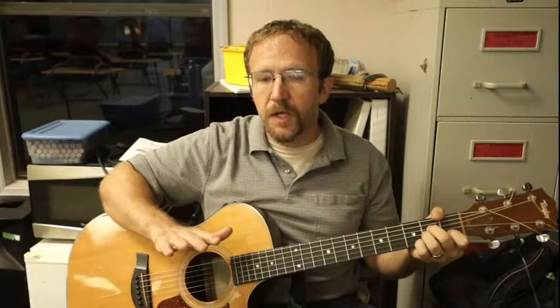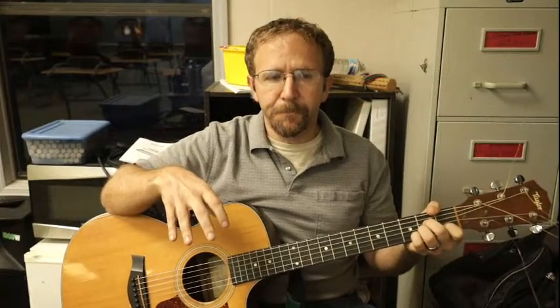A minor has A, C, and E. So it doesn't share anything with the one chord. So this is called a subdominant chord, and a subdominant chord is a chord that really is constantly moving. Like it doesn't have much stability as far as staying put.